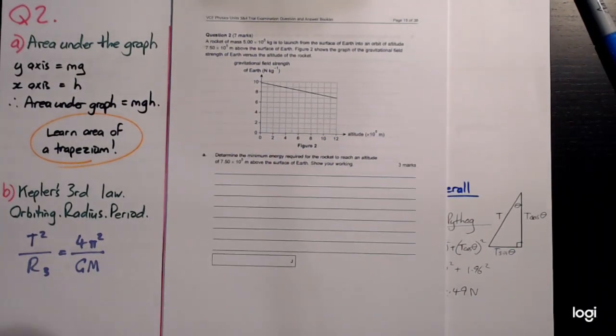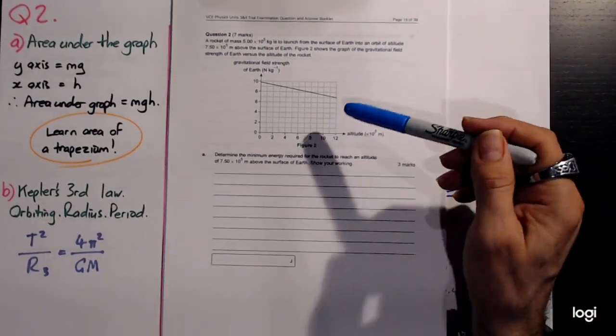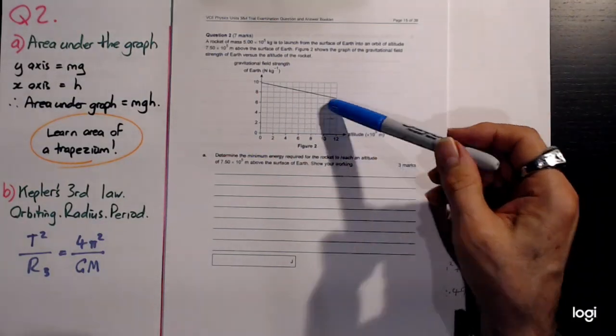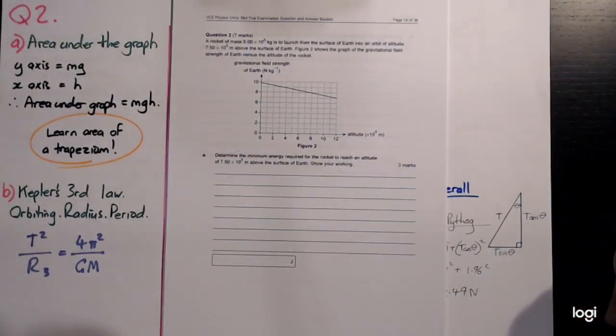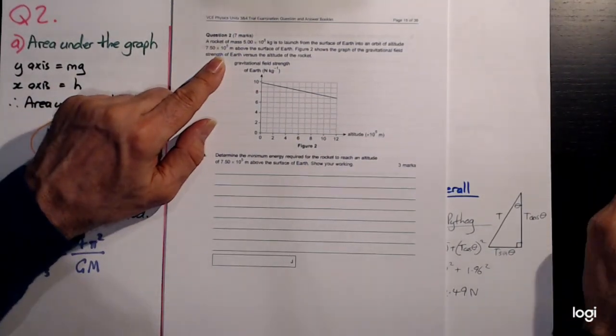Question 2, I really think it's worth having a look at NEAP's worked answer on this one. You need to understand that the answer to the question is the area under the graph. It says a rocket of that mass is going to launch from the surface of the Earth into an orbit of that altitude above the surface of the Earth.